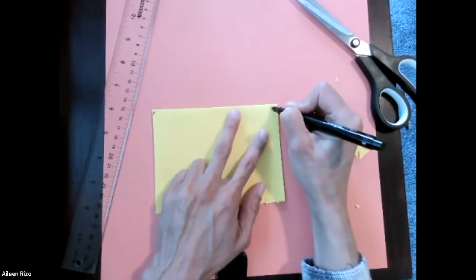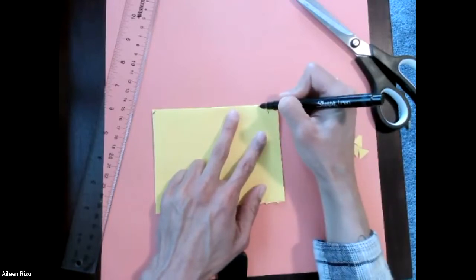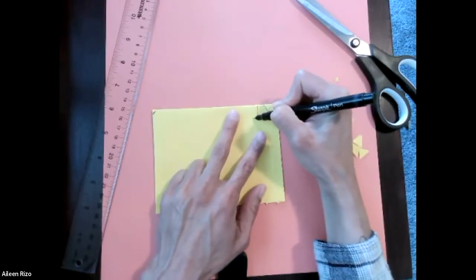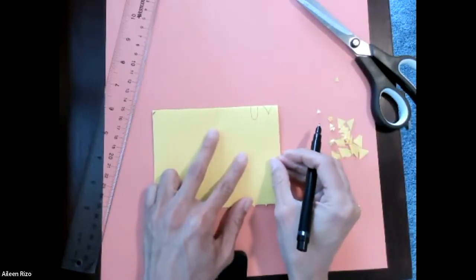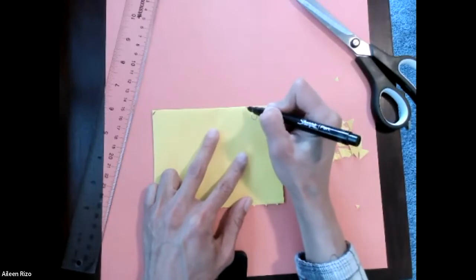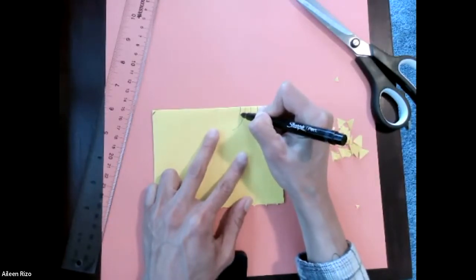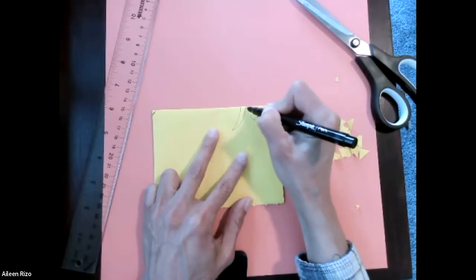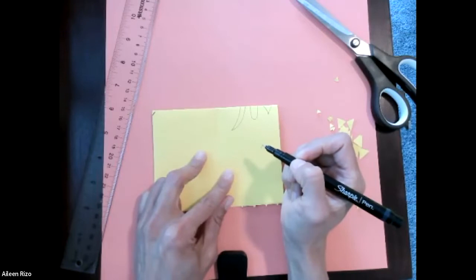But if you just want to make like some triangles, maybe some more rounded shapes like that. I've also seen kind of like this shape where you have like a point, almost like a blade of grass.